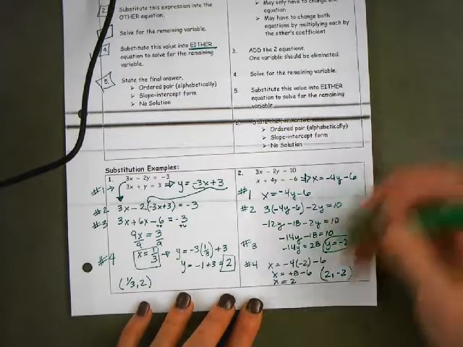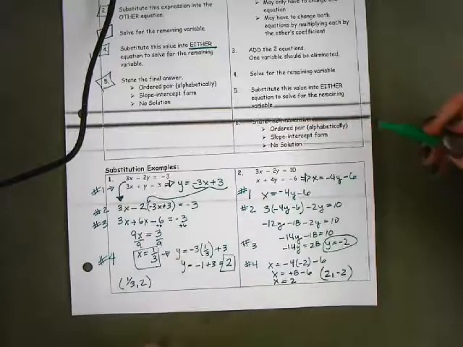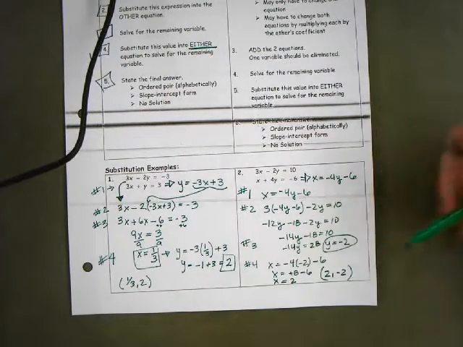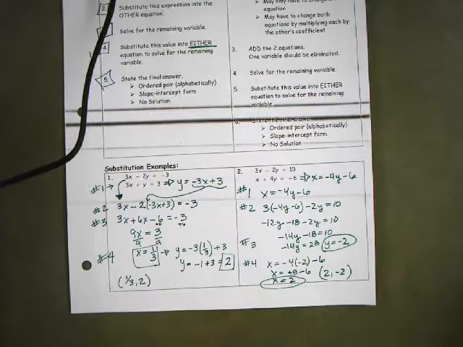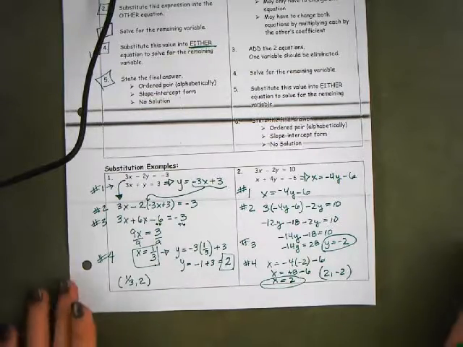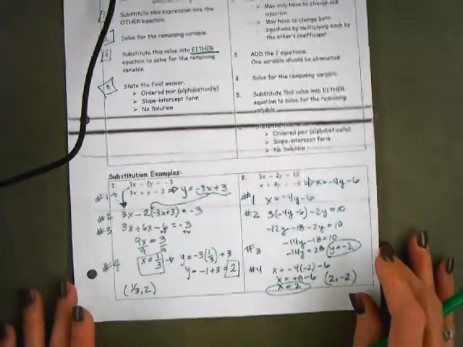If you went and did the opposite way, where you solve for y equals and then did a substitution that way, you should have gotten the exact same numbers. It's just you're dealing with fractions and it's not as pretty. So questions on that? Okay, so that's the substitution method.